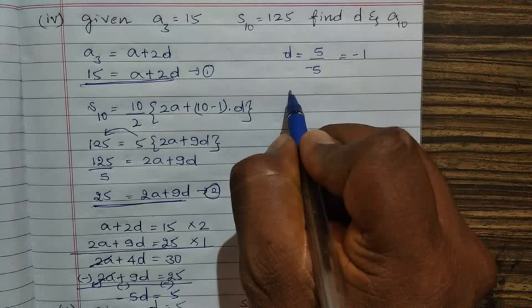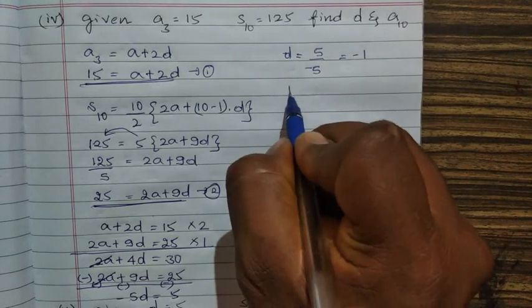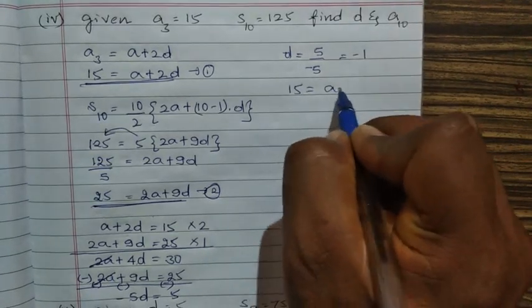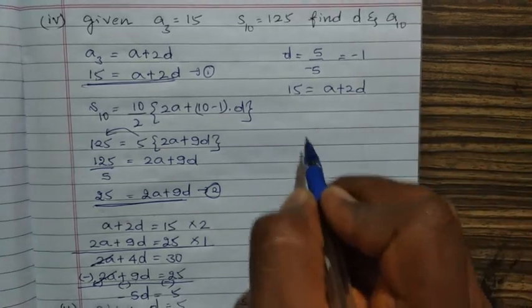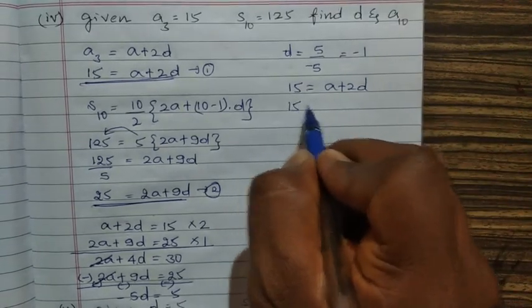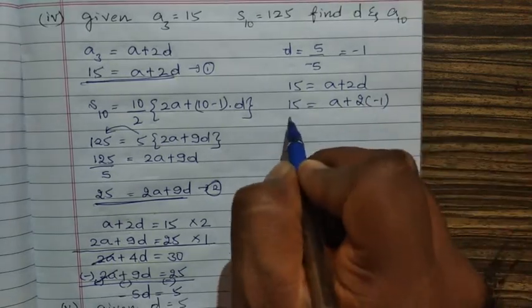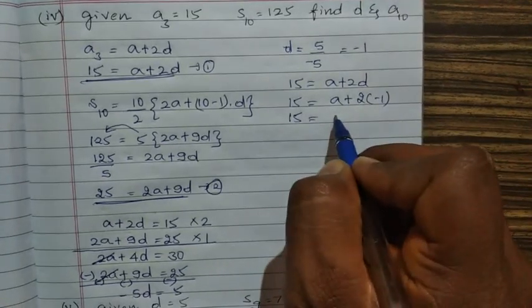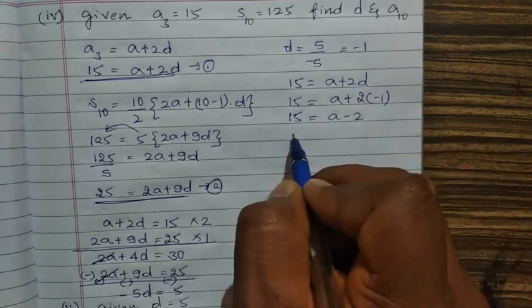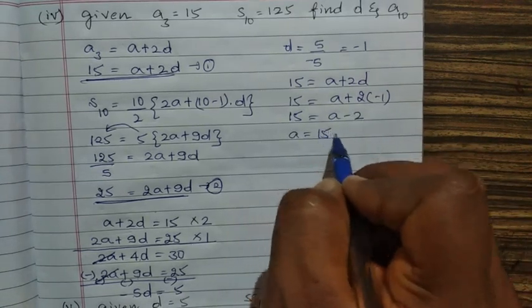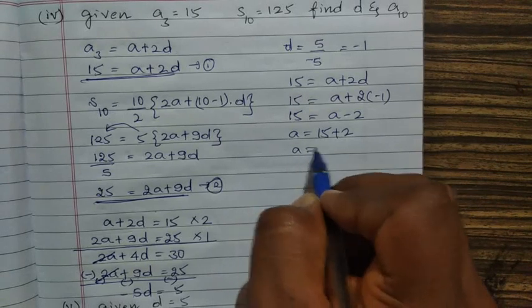So 15 is equal to A plus 2D. This is the equation that I am choosing. So 15 is equal to A plus 2 of minus 1. 15 is equal to A minus 2. A is equal to 15 plus 2. A is equal to 17.